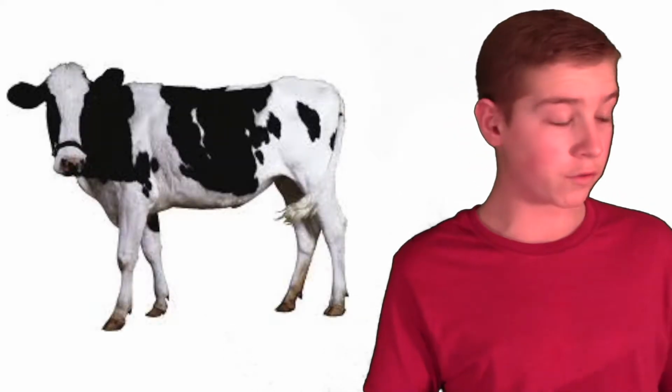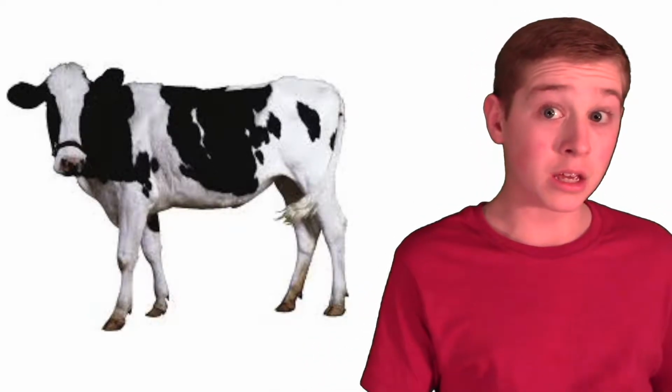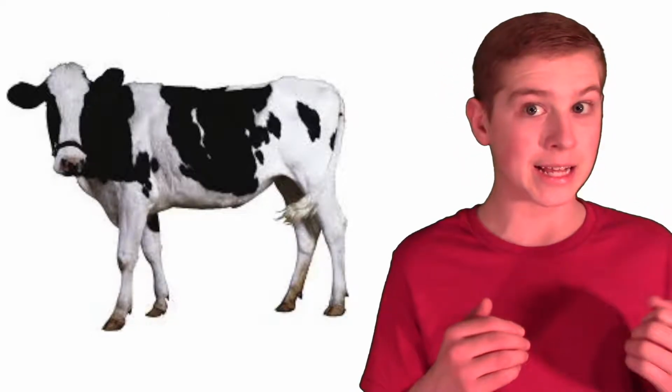On the other hand, livestock can be bred with a good SNP. So if a cow, for example, has a good milk gene, maybe that's an SNP. So they'll breed the cow with hopes of the offspring having that SNP.